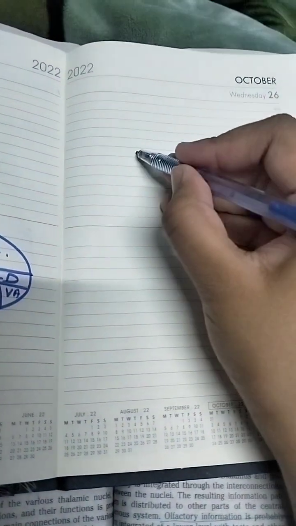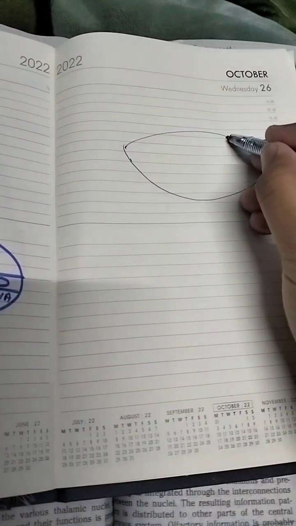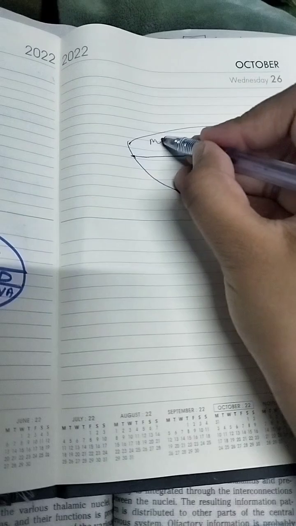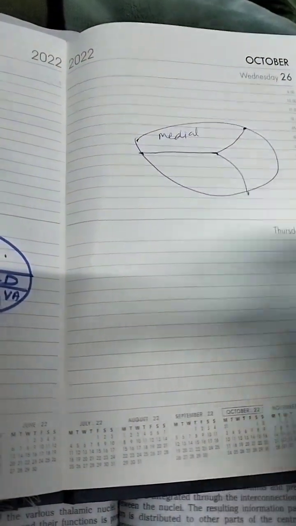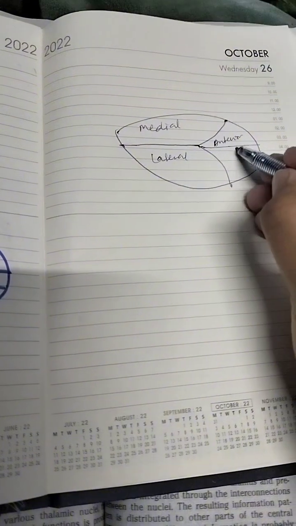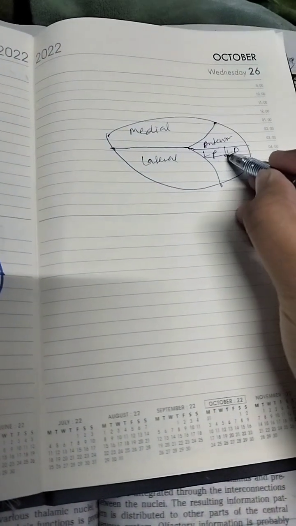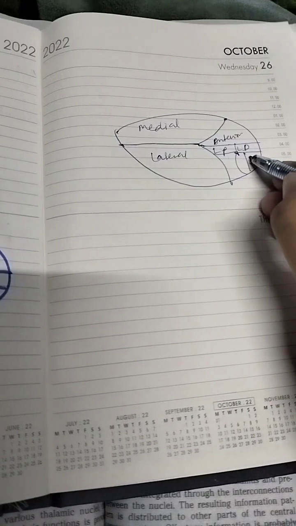Please draw the thalamus with me. So we are going to divide the thalamus into some boundaries. I'm going to draw a Y here. So this is the medial part, this is the lateral part, and this is the anterior part. So the anterior part is going to be divided into, let's start from here, D comes from and lateral posterior. Okay, now let's divide this like this. So what comes first? A comes first.